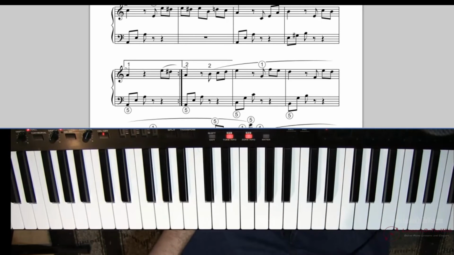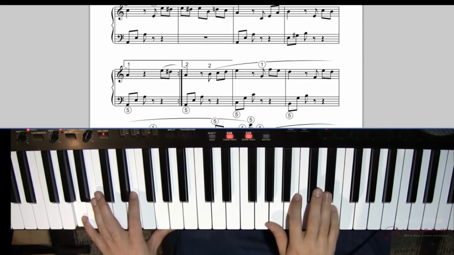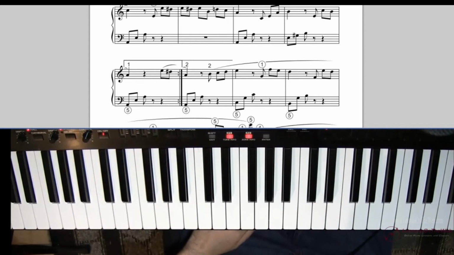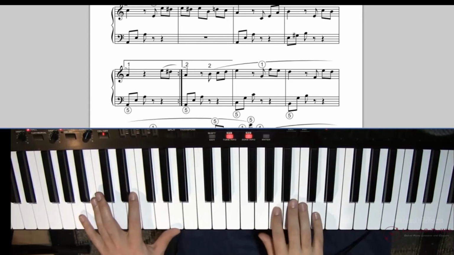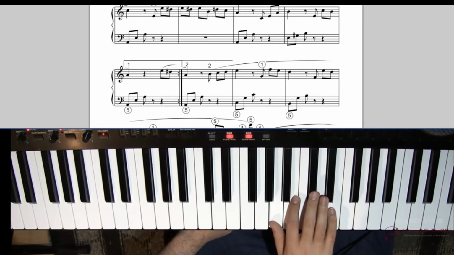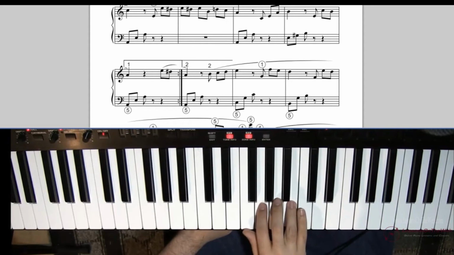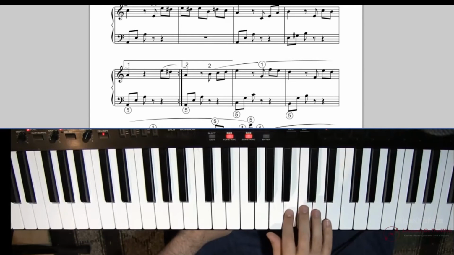So on the third line, remember, you do this first ending the first time, and then when you repeat all the way through, you skip to the second one. So we're going to just start at the second measure there, where you have A. I'm just going over the right hand here. I'd hit that A with 1, just because that gives you plenty of fingers to continue.